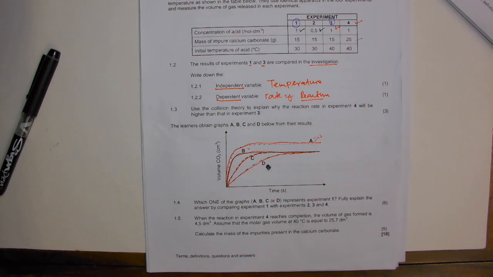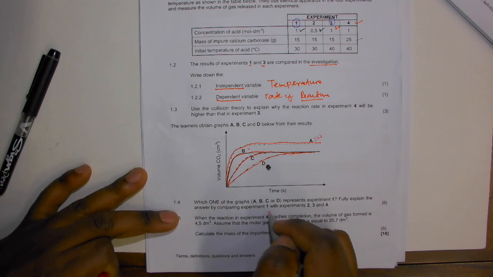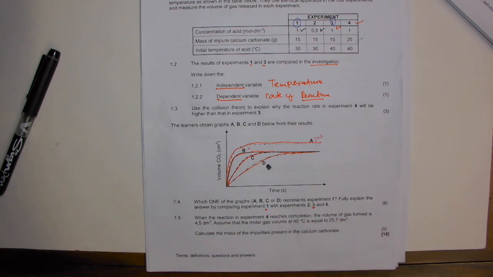If you compare the concentrations of experiment 1 and 2, which reaction do you think will be faster? Do you think that experiment 1 is faster than experiment 2? Because experiment 2 has got a lower concentration. Is that okay? So then now if you compare experiment 1 and 3, what do you guys think will happen in there? Sorry, looking into the temperatures now also, because you need to look into all the aspects.